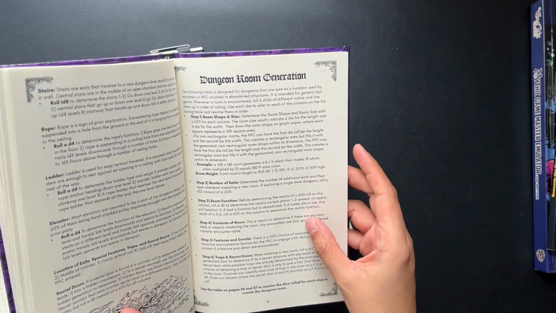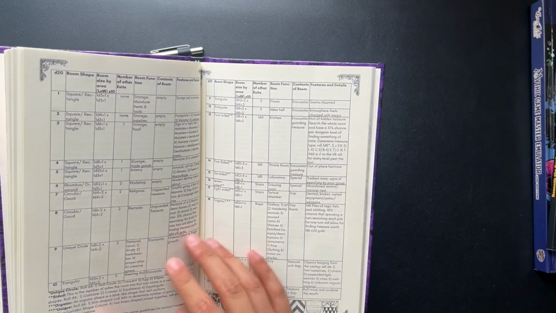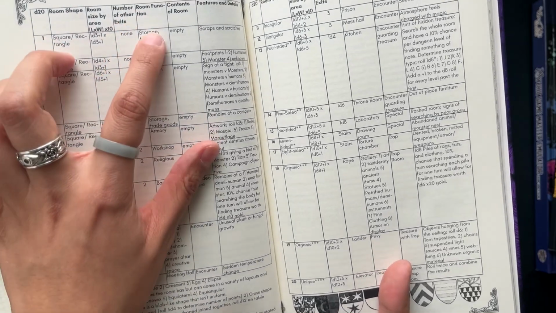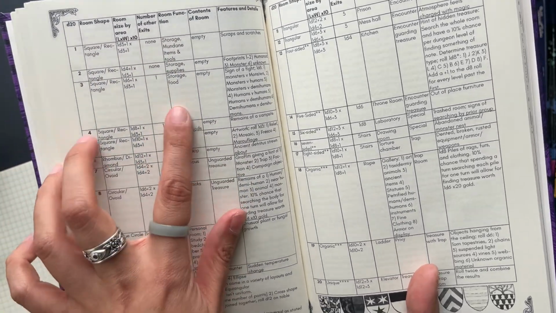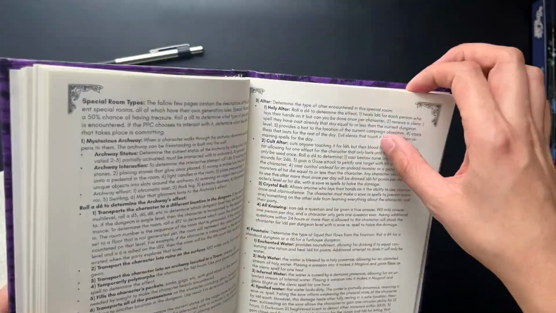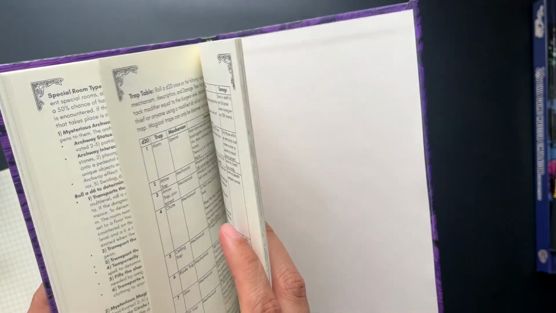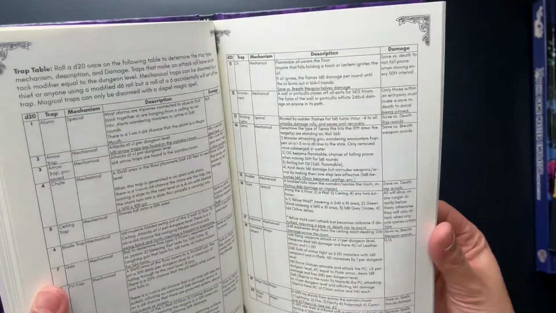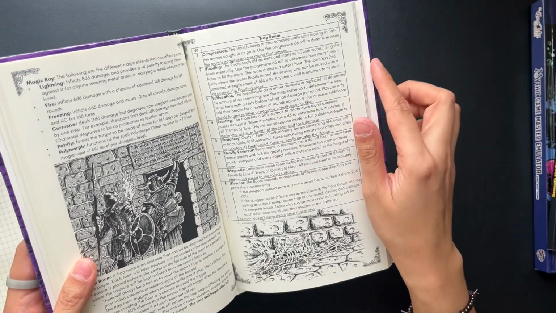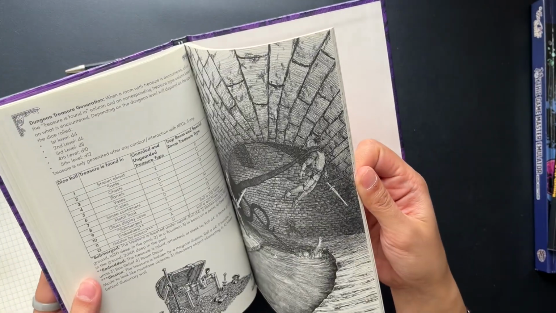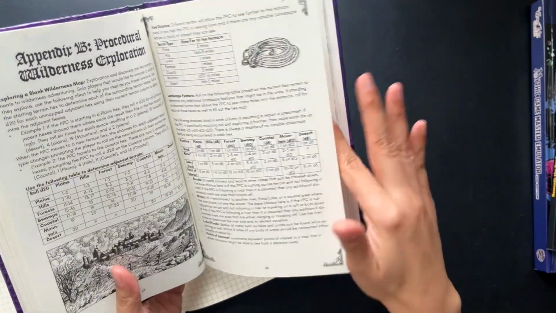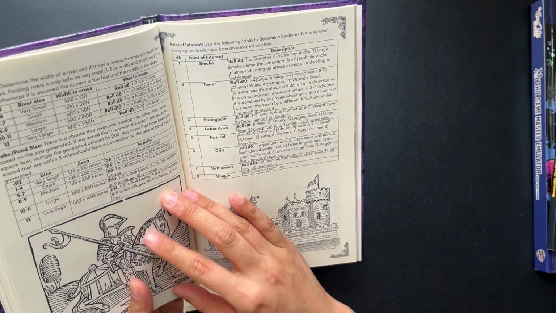The dungeon room generation. So you can even see if it's square, rectangle. Maybe what's the room function? Maybe it was a storage, armory, workshop, barracks, etc. And then there's also traps in here too, which is really cool. And then the trap room here. And then there is, where is it? Oh yeah, here.